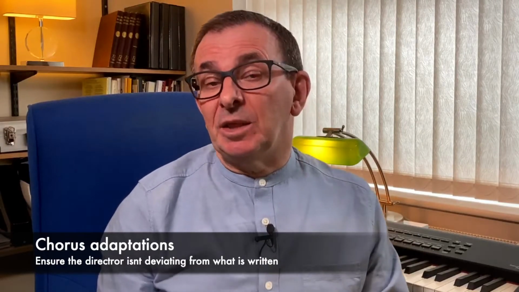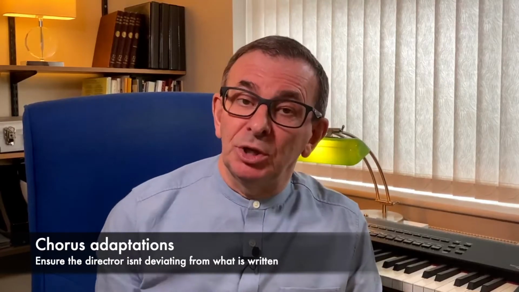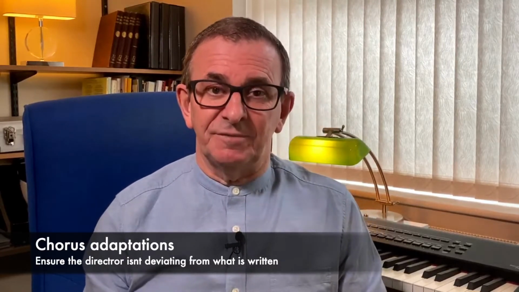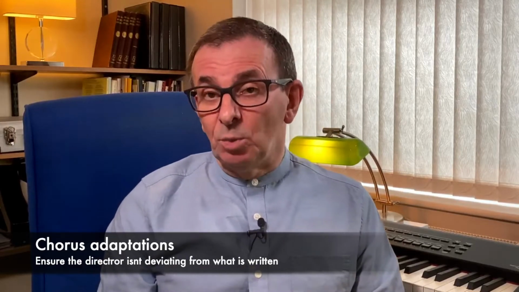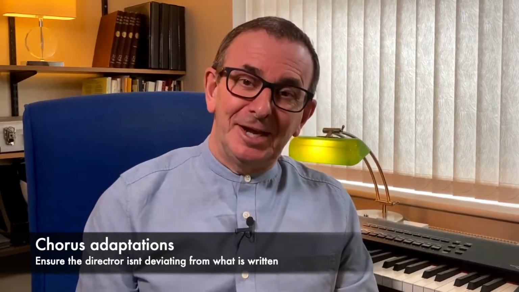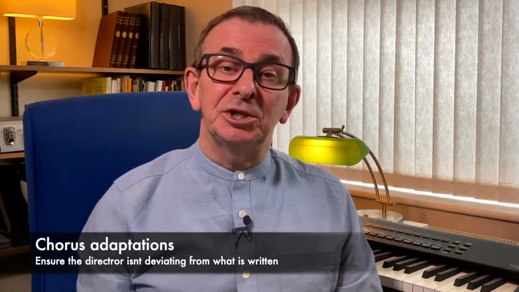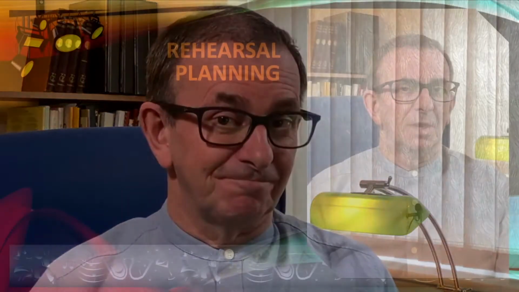It may be the case that the production number would benefit from smaller sections being performed by a smaller group and later in the stages of the number, the full company. There would be nothing worse than teaching your full company a production number only to find out that the director had planned only to use a proportion of the assembled members. So always check whether the director is considering deviating from what is written.